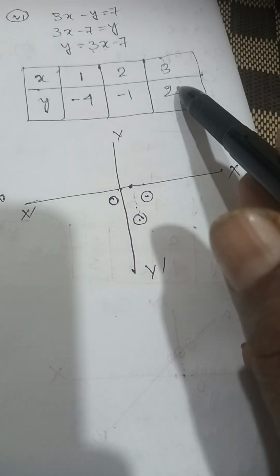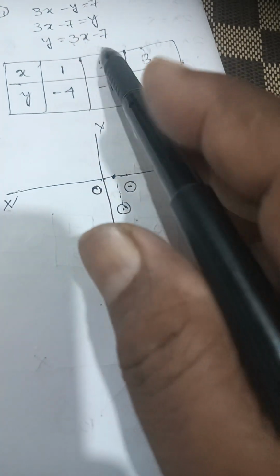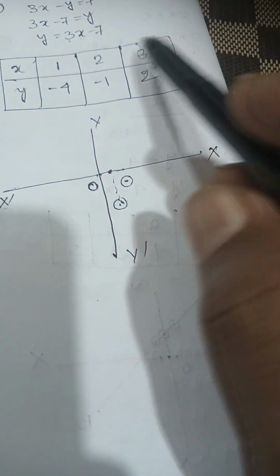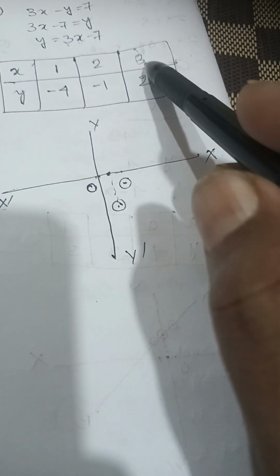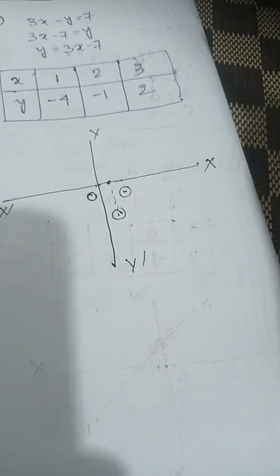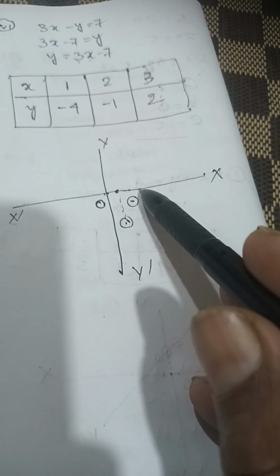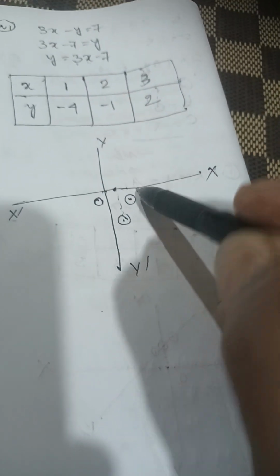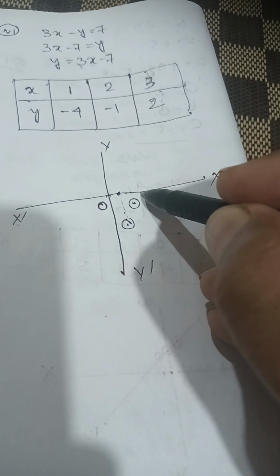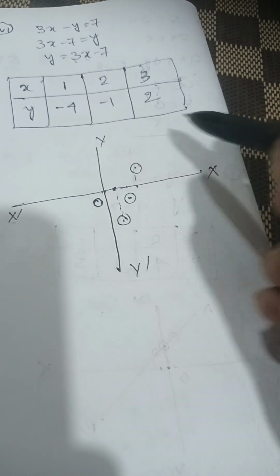Okay. Now what is this? Here I have considered x equal to 3, and 3 threes are 9, 9 minus 7 is 2. So you write 3 means 1, 2 and 3, and 2 will be in the upward direction: 1, 2. Okay, so these are the 3 points.